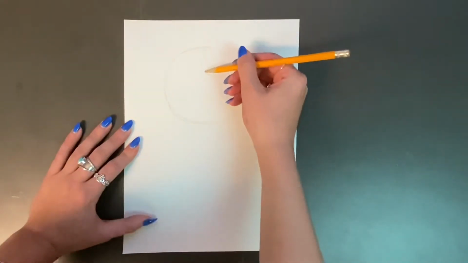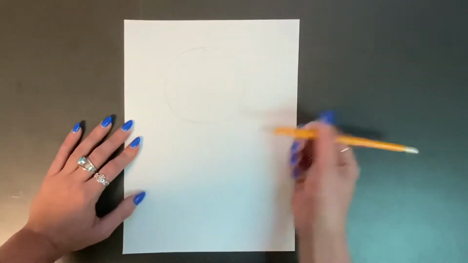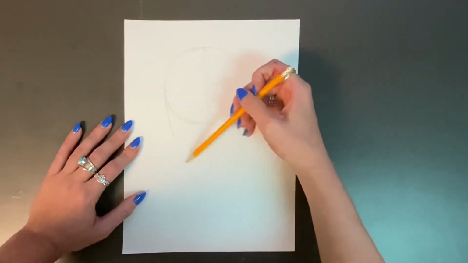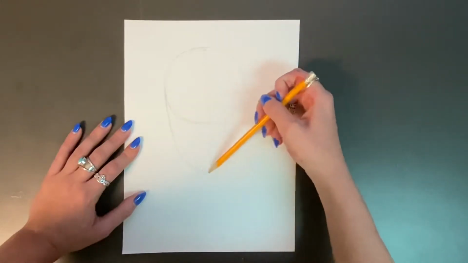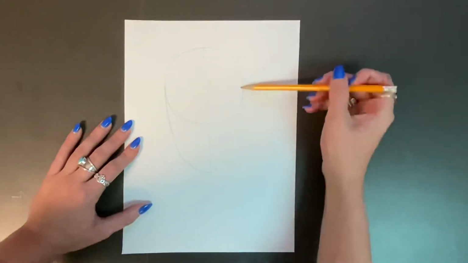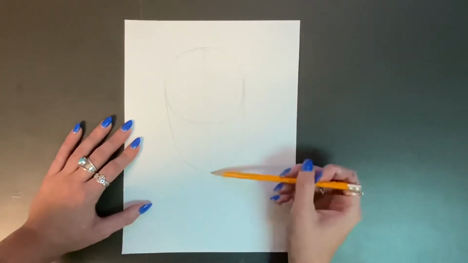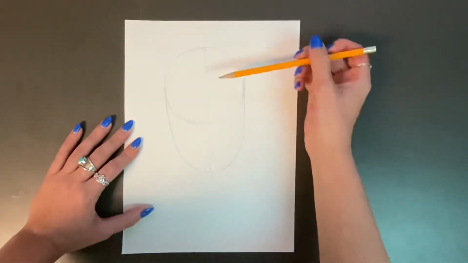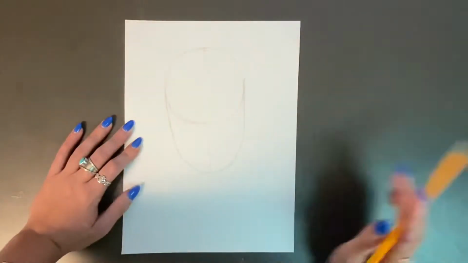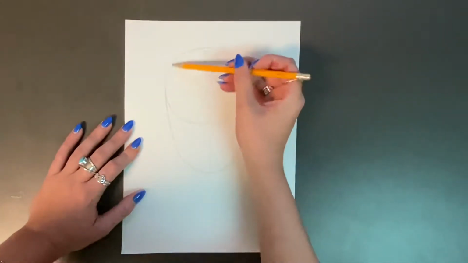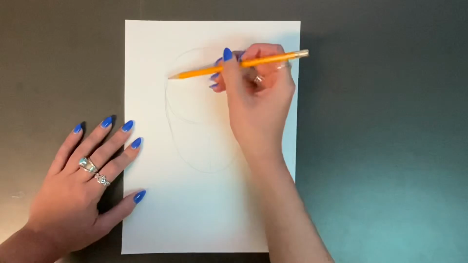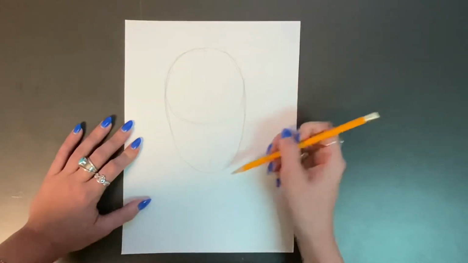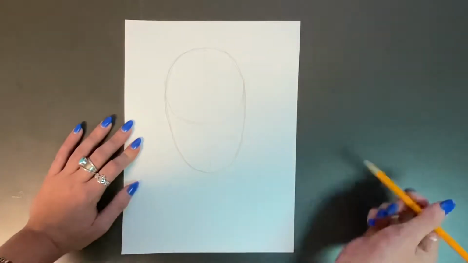Next step, find about the middle of the circle and draw a long line. It's going to look like a lollipop. Next, you're going to draw a curved edge, on the left and the right, and it's going to curve down to create the sides of our face. Our faces are not circles, they are more of an oval shape. So this is just one way to draw an oval to get about the right shape of our head.